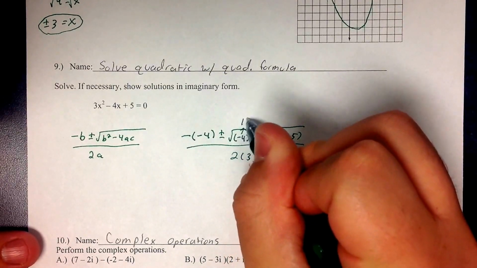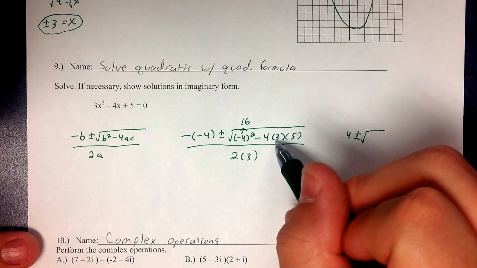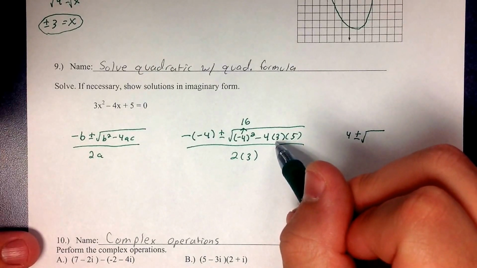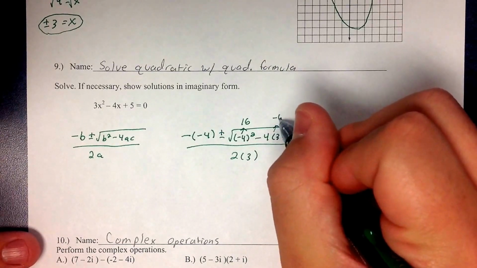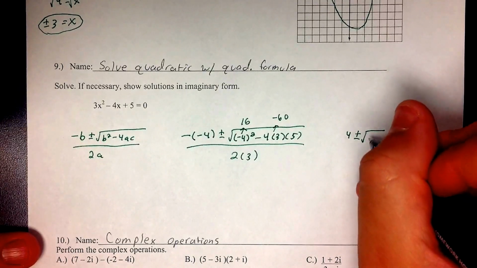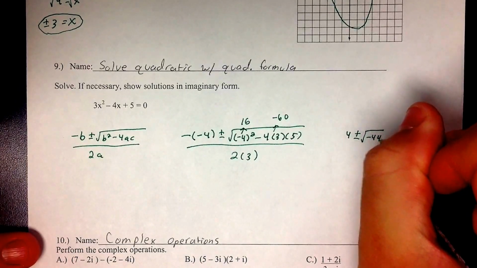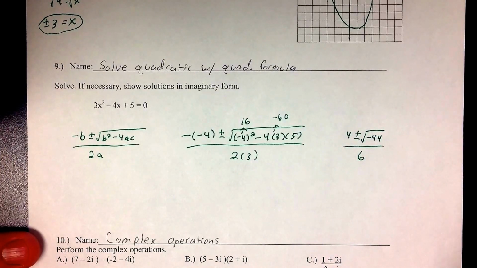Negative 4 squared is 16. Negative 4 times 3 is negative 12. Negative 12 times 5 is negative 60. If I add those two together, 16 and negative 60, I get negative 44. And on bottom, 2 times 3 is 6.